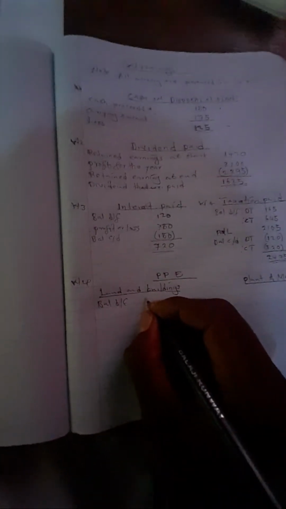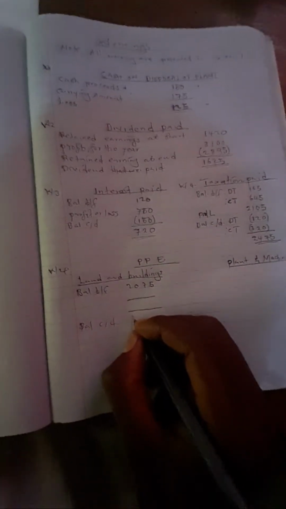So you come here now, and the balance brought forward that we are having is 2075, and then we never had any revaluations, so the balance carried down was 4225. So now we can see that this one is bigger.